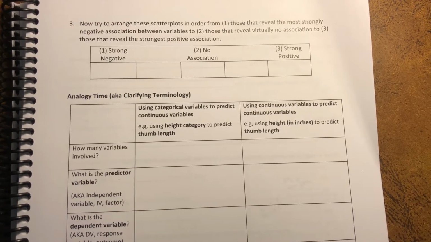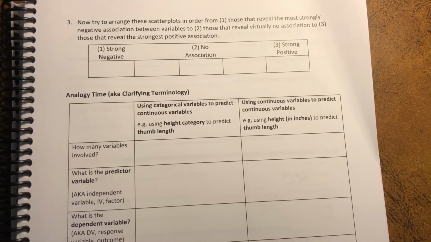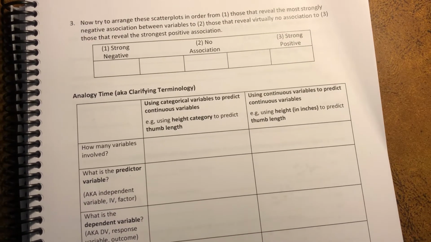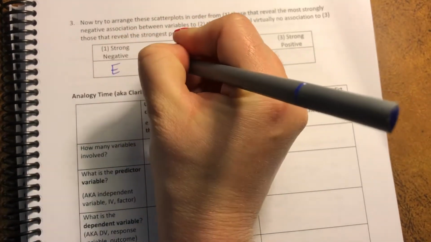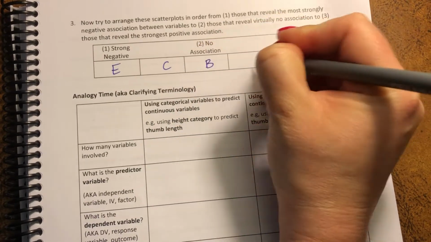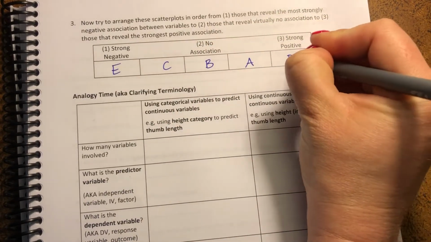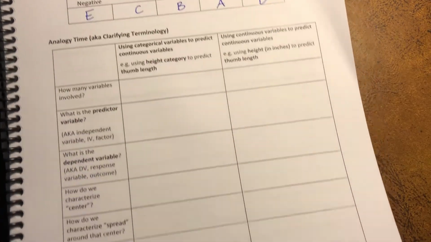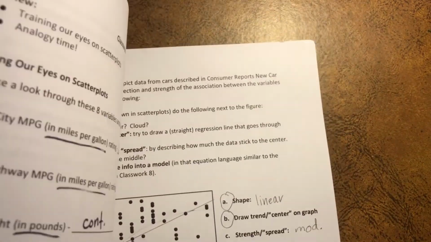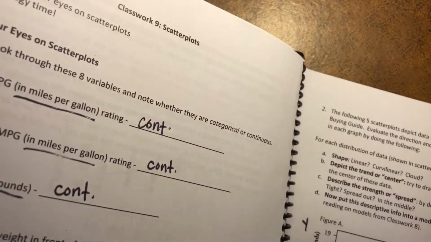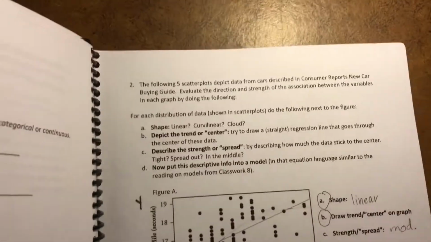Alright, hi everyone. Someone reminded me that we didn't wrap up classwork 9 together before the break. I checked most people's answers on these before you left and they all looked good. But if you want to check your answers, the top part, I'm on page 81, by the way. So continuing with classwork 9, just wrapping up the last page. Sorry, I know this is not the most sophisticated setup.